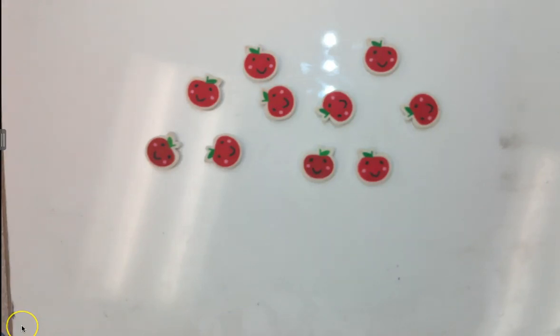Today, you guys get to play a game with addition and subtraction. The first thing I need you to do is go find the 10 objects that we've used in our Zoom lessons to add and subtract. So you can find any 10 objects that are the same. I'm using these Apple smiley face erasers. Pause your video to go find 10 of the same thing.